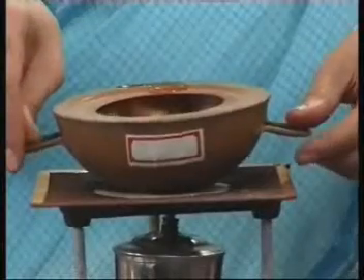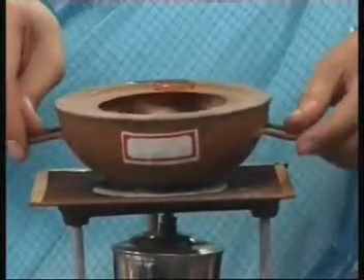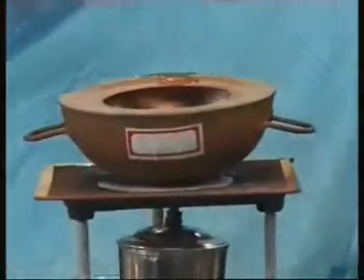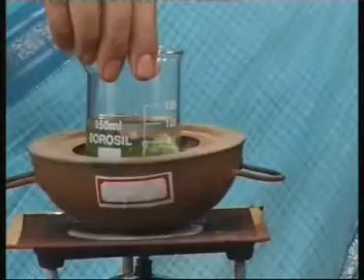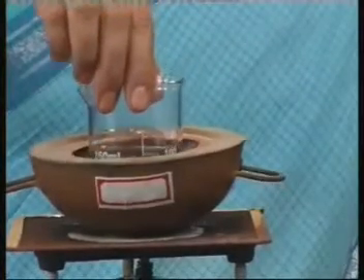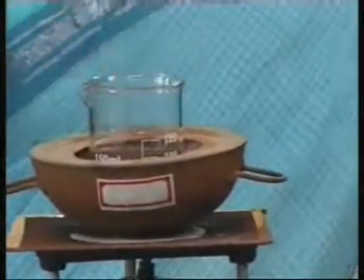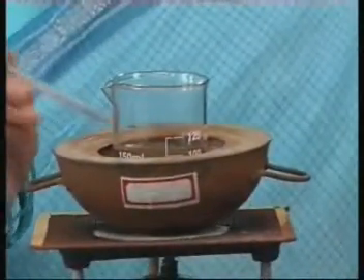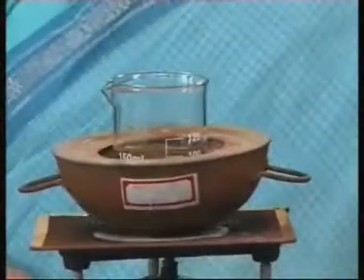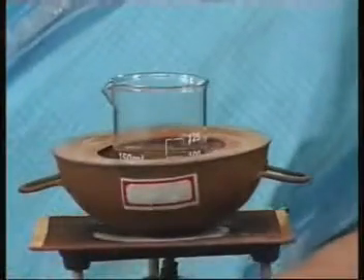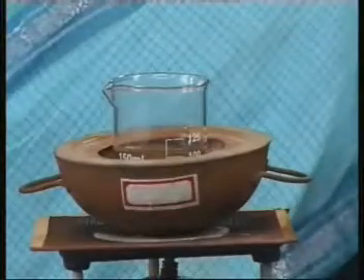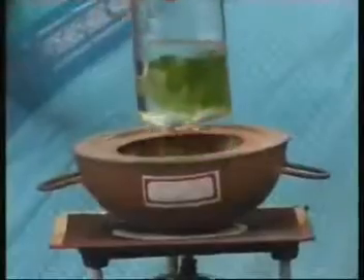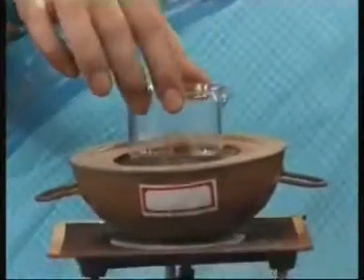Place the water bath on the tripod stand having the wire gauze and keep this alcohol containing beaker into the water bath, which means there is indirect heating because alcohol can catch fire. Now let this boil for some time. Remember, alcohol is a solvent for chlorophyll. Let's boil this for at least 10 minutes.